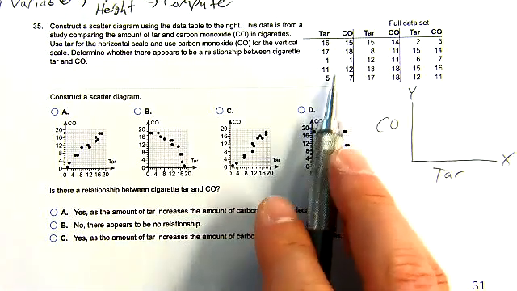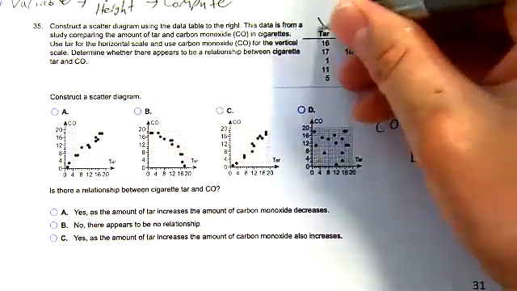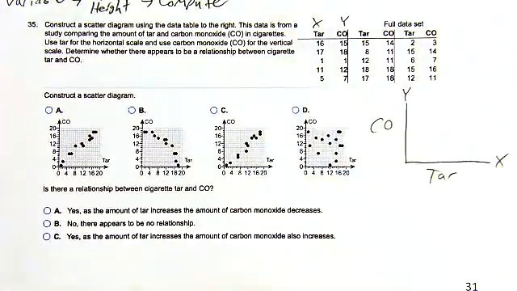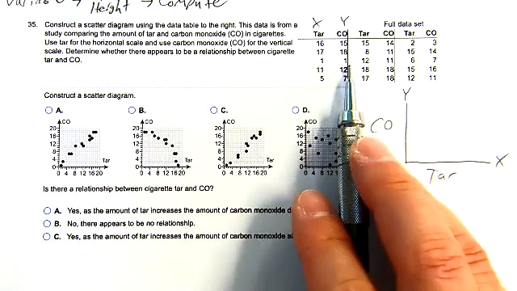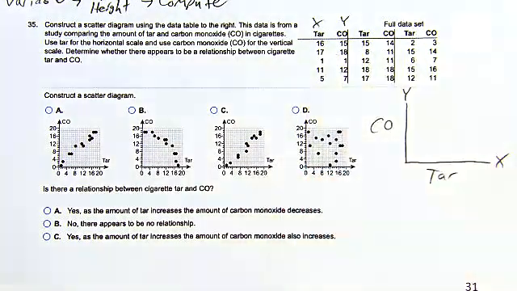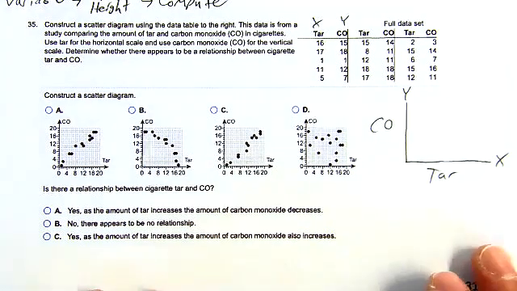And so once again, they gave tar first because that's x, and then CO is second column. And just notice, this is meant to be one big table, but it's too big, so they split it into 3 chunks. Okay, so if you follow the steps I just wrote, the scatter plot that the computer will produce for this problem is A.